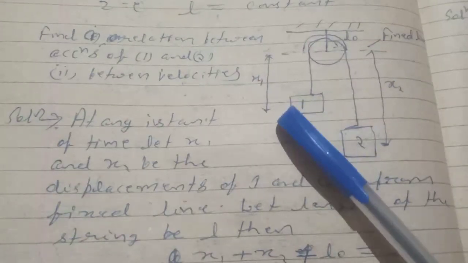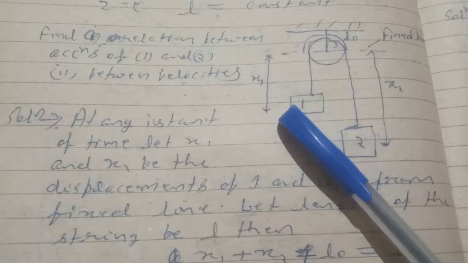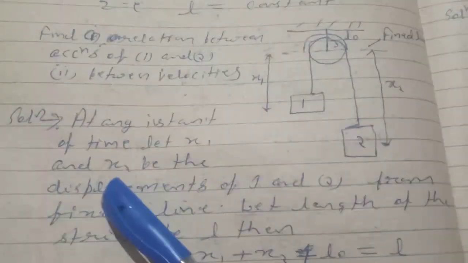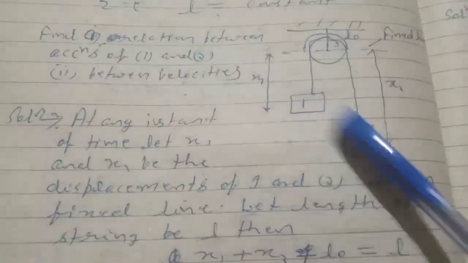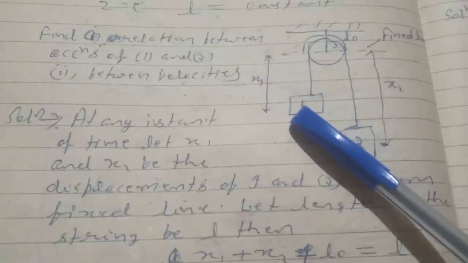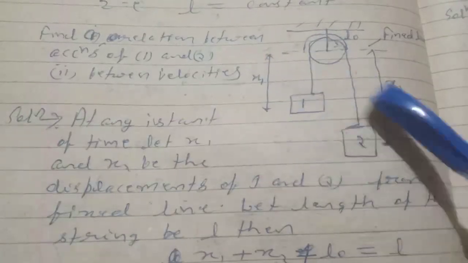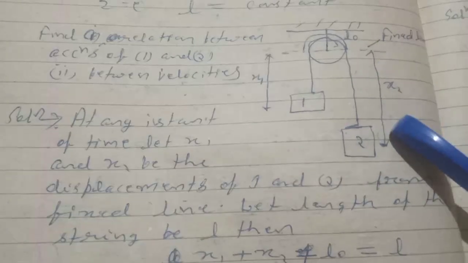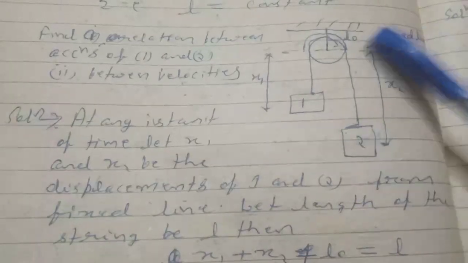Here we fix a reference line passing through the center of the pulley and consider that at any instant of time, let x1 and x2 be the displacement of 1 and 2, that is, this body is at x1 from this reference line and this body is at x2 from this reference line. This is the fixed line.